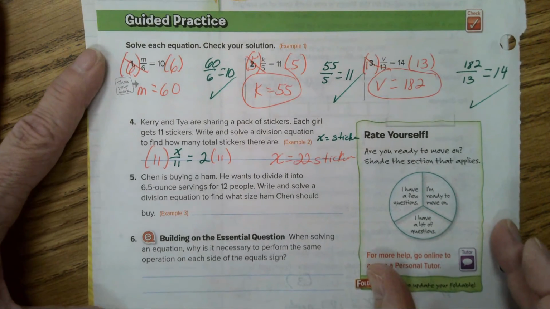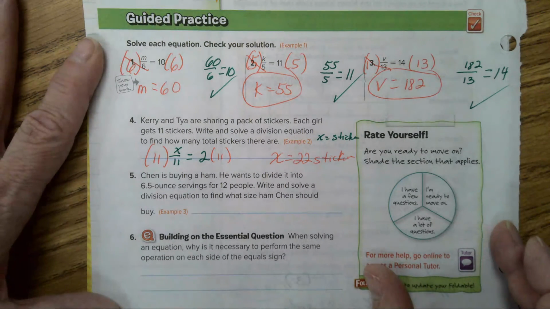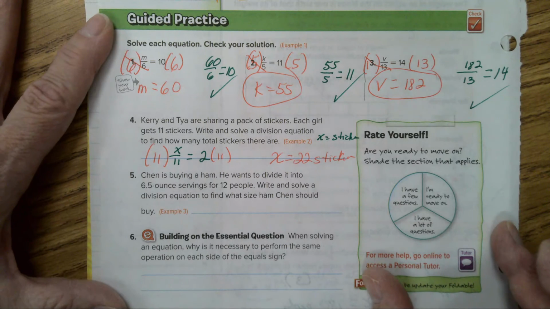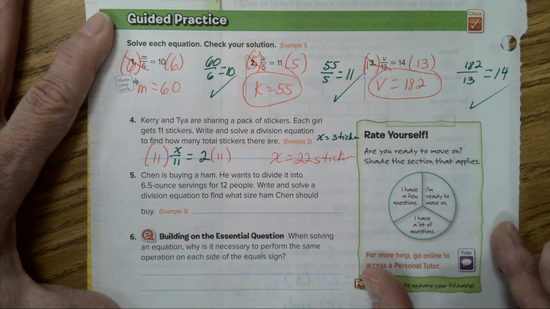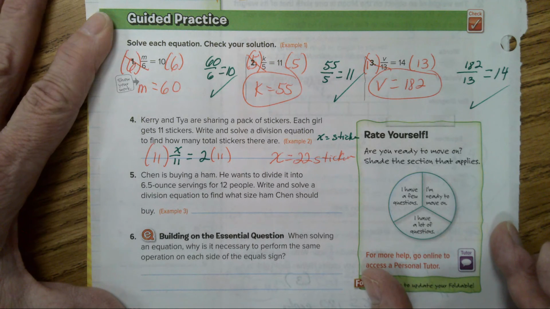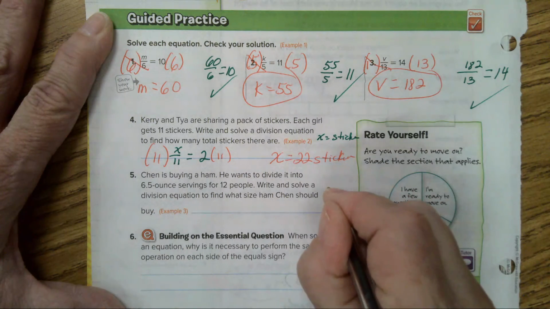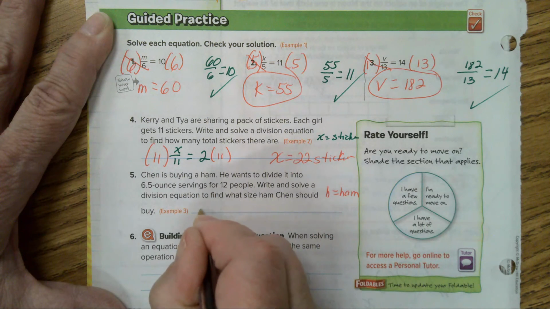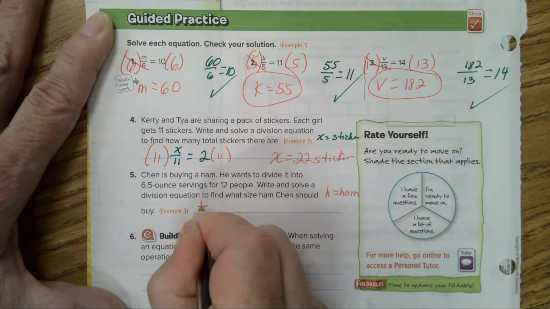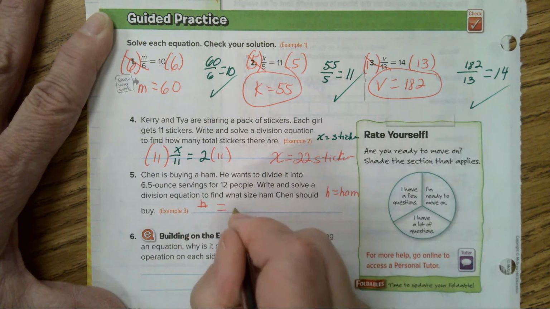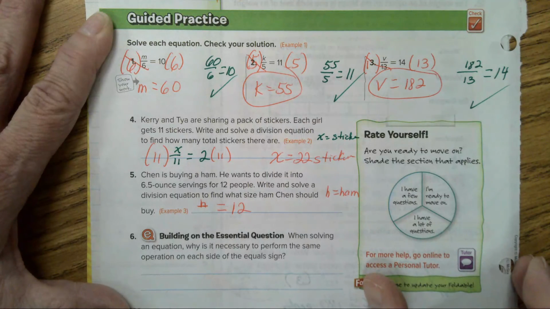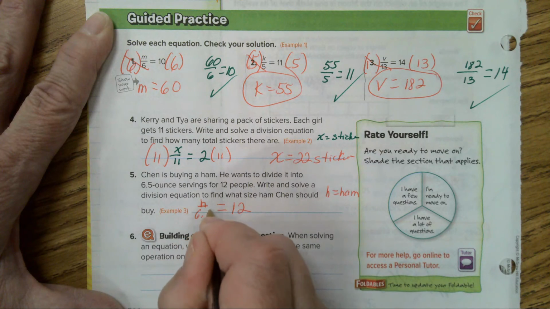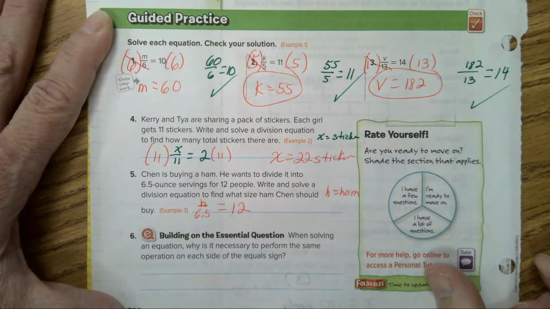Chen is buying a ham. He wants to divide it into 6.5 ounce servings for 12 people. Write and solve a division equation to find what size of ham Chen needs. Okay, I'm going to define my variable H equals ham. Okay, I have to write a division equation. So something ham divided by something equals 12 people. Okay, how much does each person get? 6.5. That's my division equation.